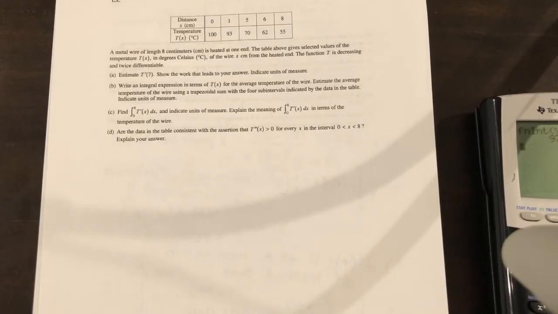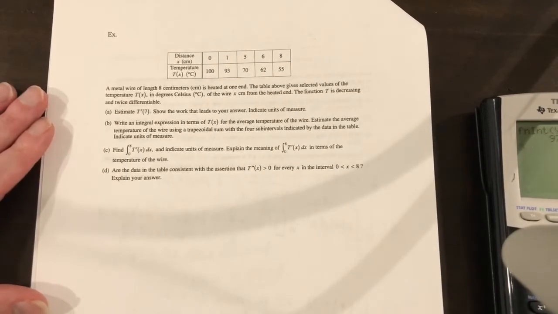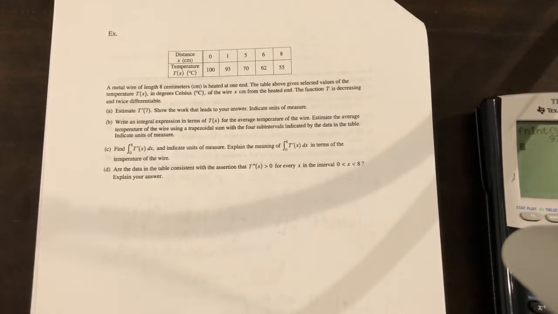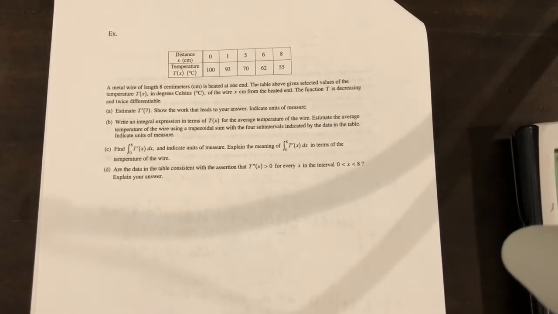I'm going to be honest with you on this one. I really don't like part D of this question. It didn't really make a lot of sense to me as I was going through and doing it. Anyways, I'm just letting you know as I go through and explain this.